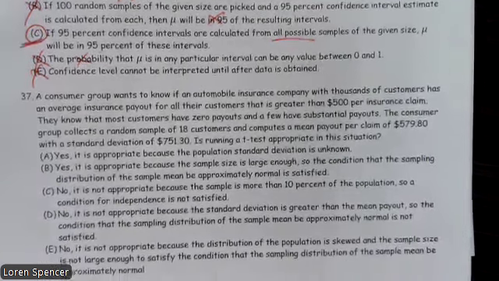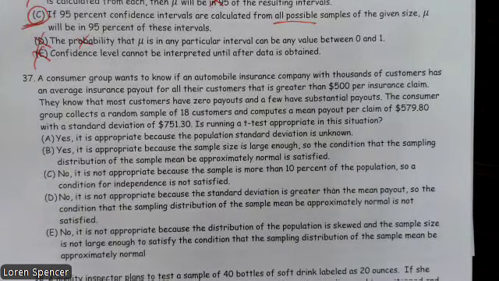Number 37, a consumer group wants to know if an automobile insurance company with thousands of customers has an average insurance payout for all of their customers that is greater than $500 per insurance claim. They know that most customers have zero payouts and a few have substantial payouts.